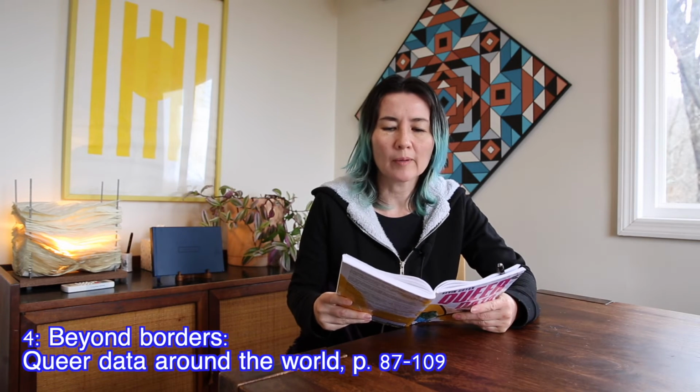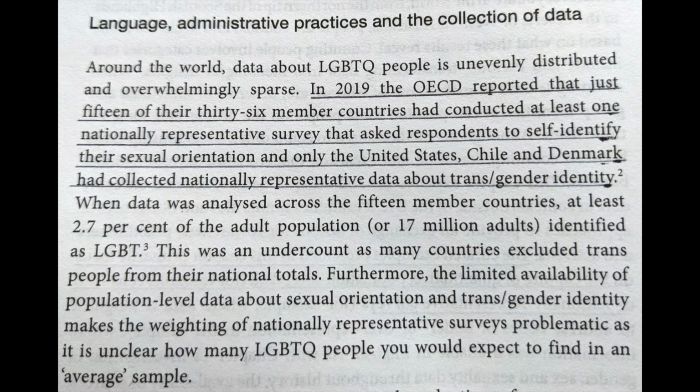Chapter 4 is called Beyond Borders, Queer Data Around the World. Now we look globally at the capture of LGBTQ data within censuses and surveys, and the national context and how that affects data collection. He states that the OECD in 2019 reported that just 15 of their 36 member countries had conducted at least one nationally representative survey that asked respondents to self-identify their sexual orientation, and only the United States, Chile, and Denmark had collected nationally representative data about trans and gender identity.